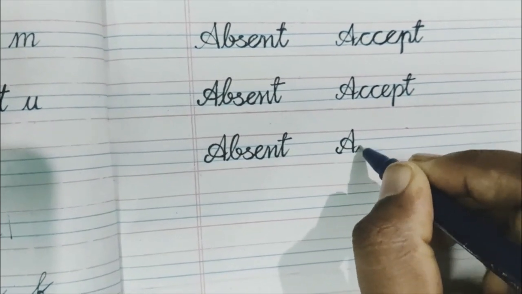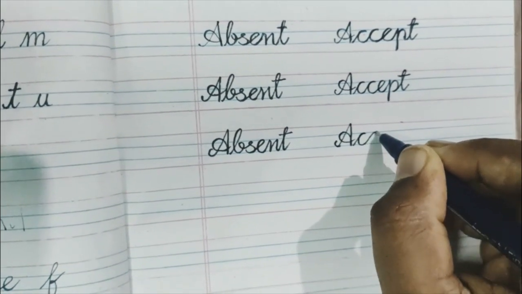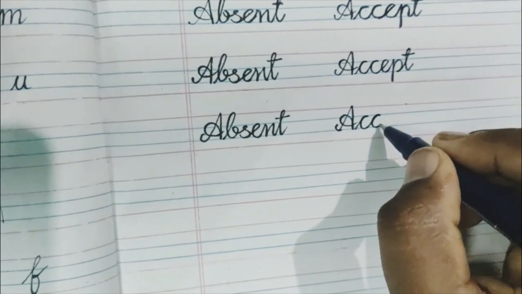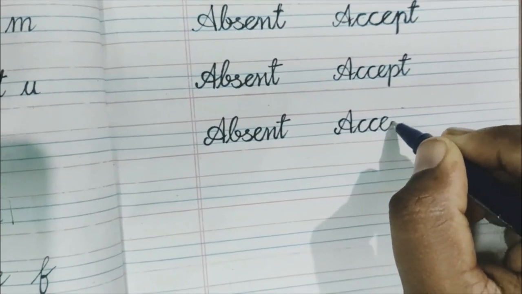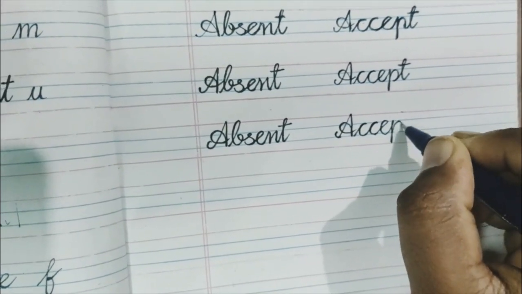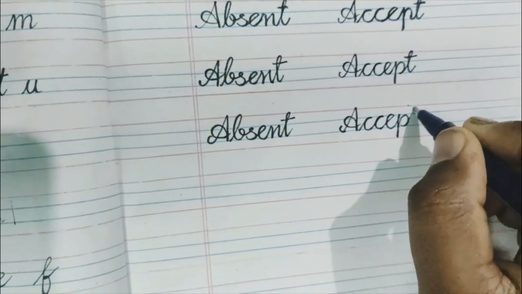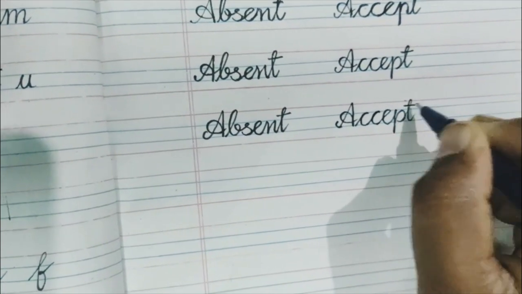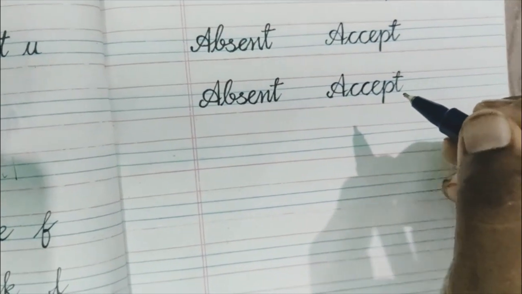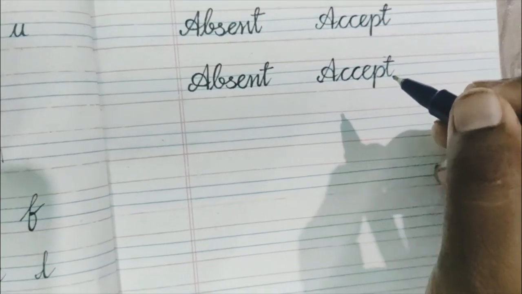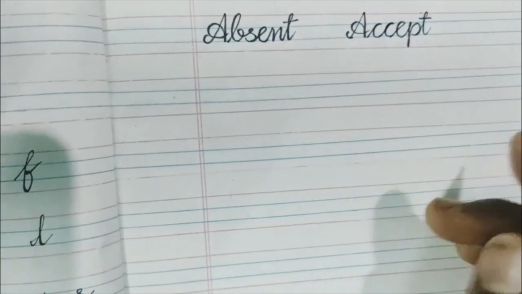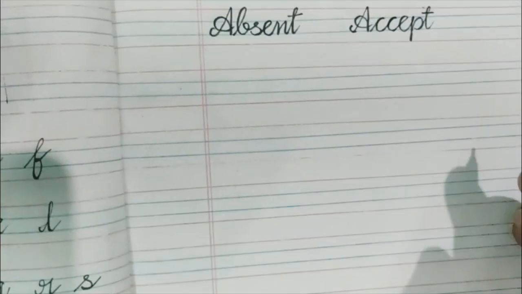A, C, C, E, P, T. Accept. Students, we have completed the second word also. Now we are going to write the third word, that is achieve.